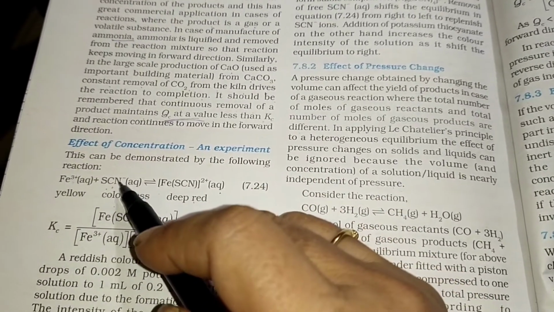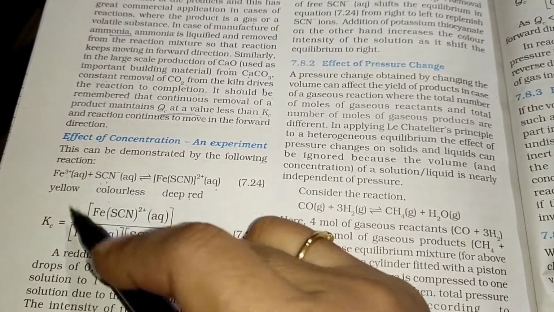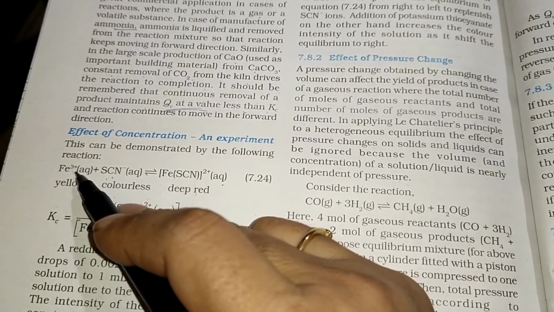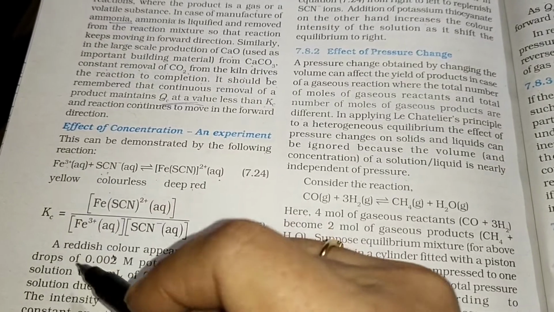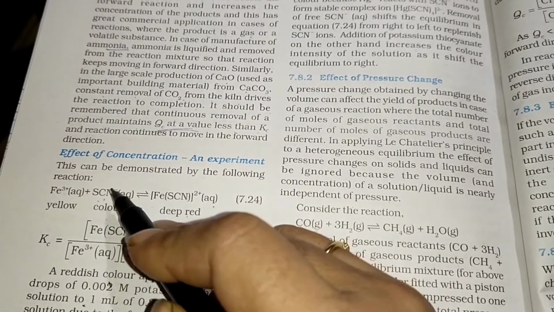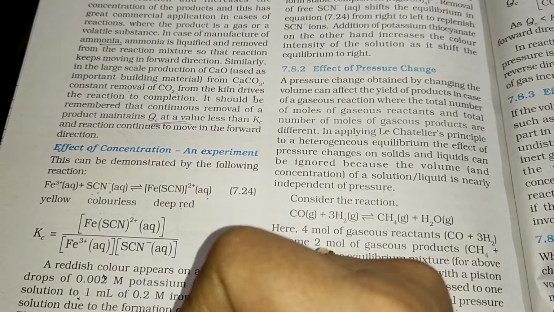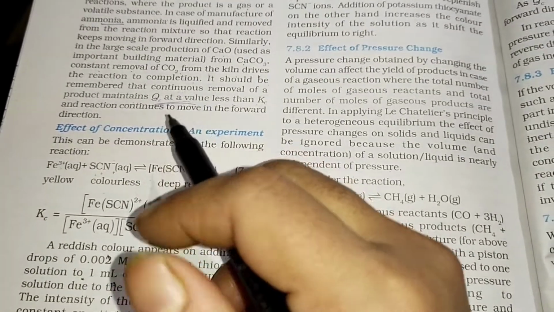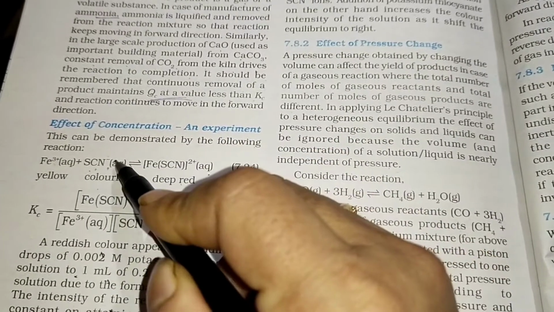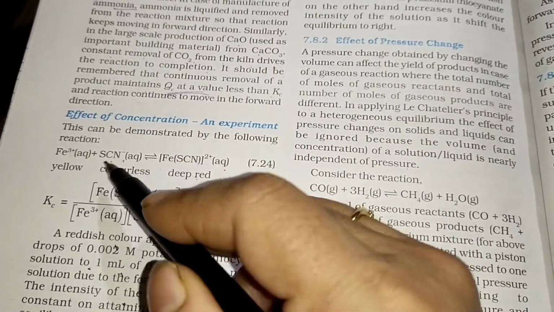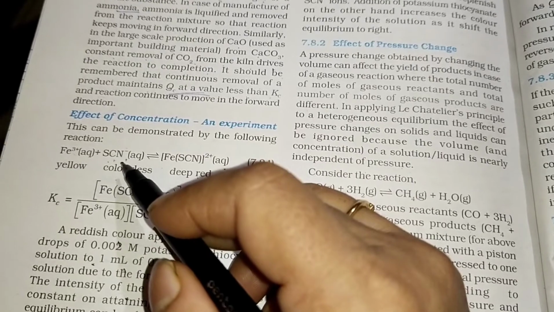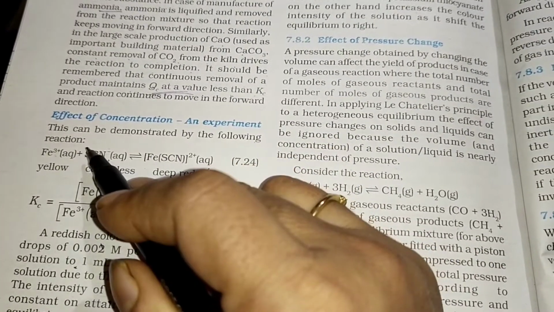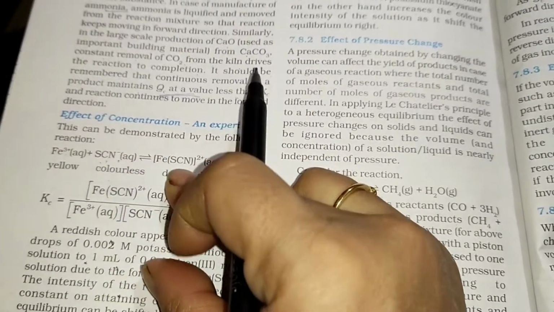But if we are adding some substances which can remove the iron or thiocyanate, just like first we are adding the oxalic acid, then iron is removed from there. If we are adding the mercury chloride, the thiocyanate is removed from the system. So when the amount is reducing by adding any substance, to balance it, to compensate that, to counteract that reduction, the reverse reaction will be working there. So this is called the Le Chatelier principle.